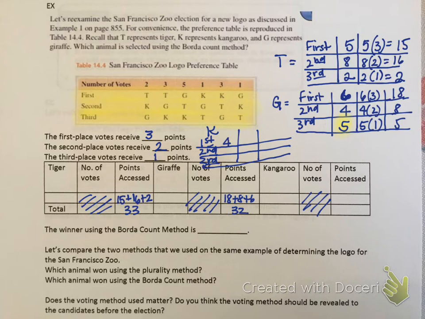Second place, 2 plus 1 is 3. Third place, 3 plus 5 is 8. Now I have to multiply. 4 times 3 equals 12. 3 times 2 equals 6. And 8 times 1 equals 8. So I got 12 plus 6 plus 8, and when I add that all up, I get 26.